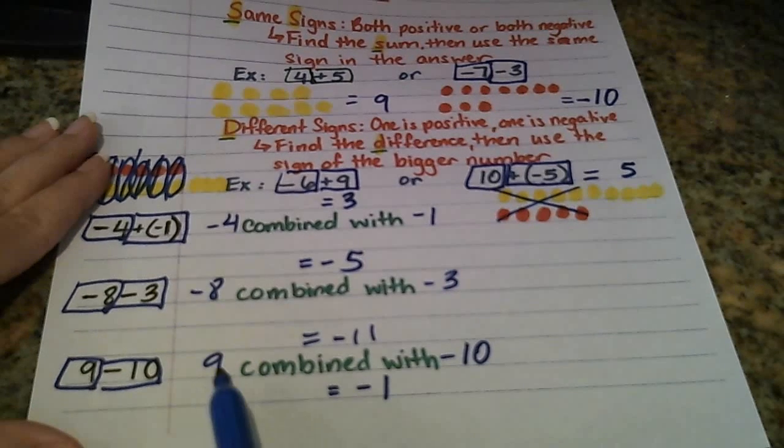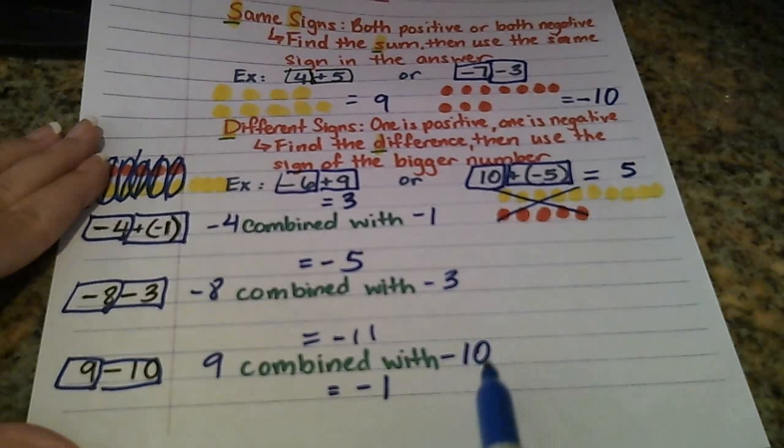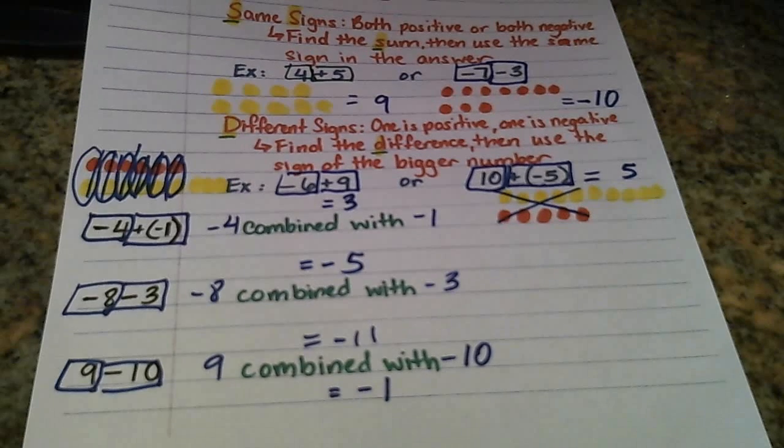Again, 9 positives are going to be canceling out 9 of these negatives, and then what you would have left over is 1 negative, which is why my answer is a negative 1. Let's take a look at a few more examples.